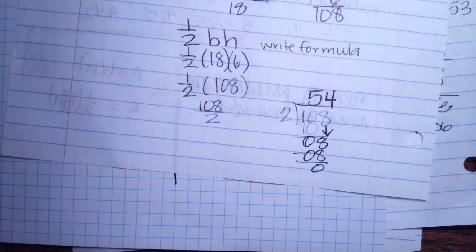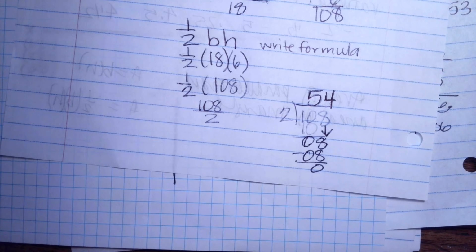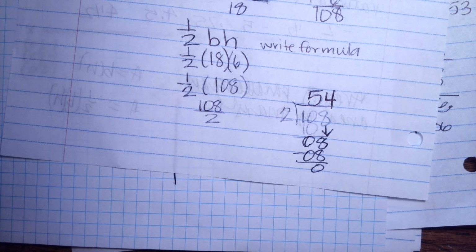I got 108, so maybe I just have to... Did you divide it by 2? Yeah, I divided it by 2. I got 216 and then divided that by 2. Okay. Well, that's not the way I do it.